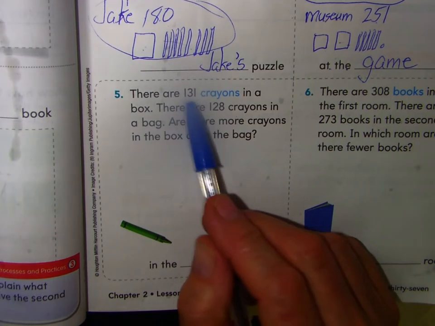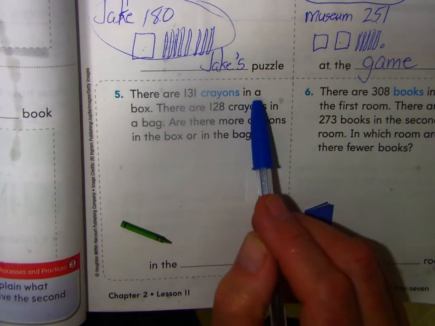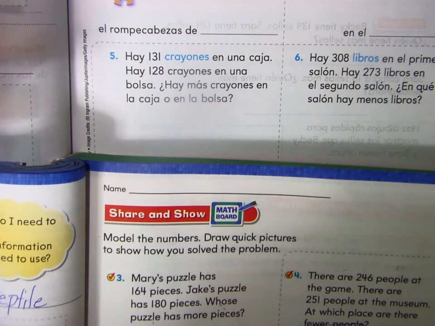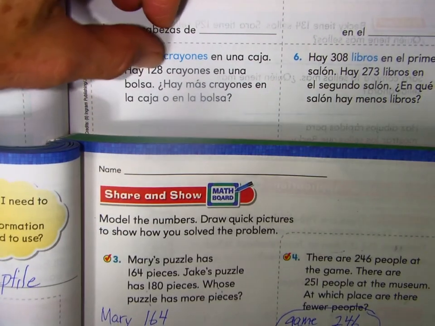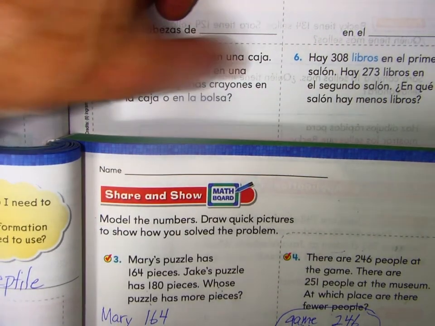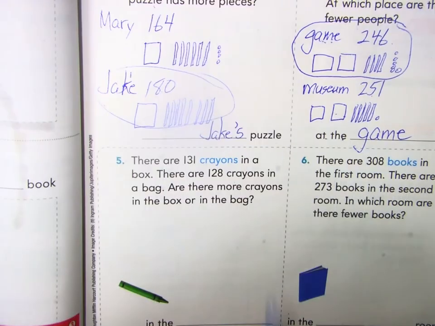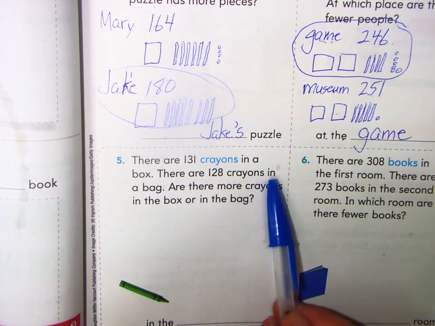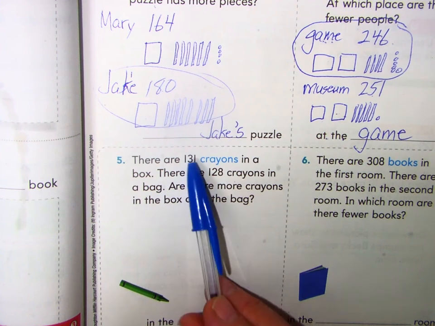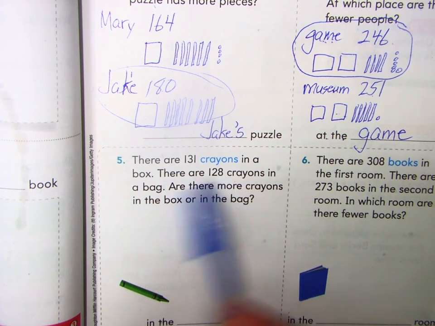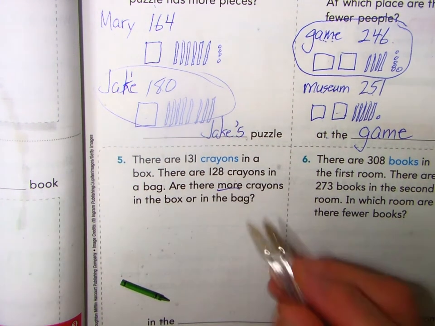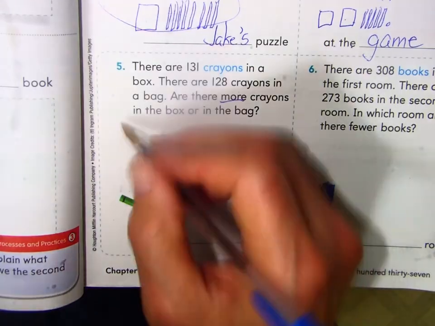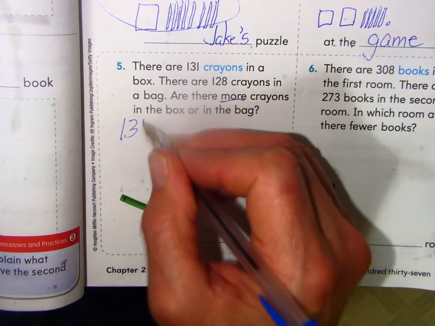There are 131 crayons in a box. Hay 131 crayones en una caja. Hay 128 crayones en una bolsa. There are 128 crayons in a bag. So you got 131 in a box, 128 in a bag. Are there more crayons in the box or the bag? This time we're looking for more. Which number is more?